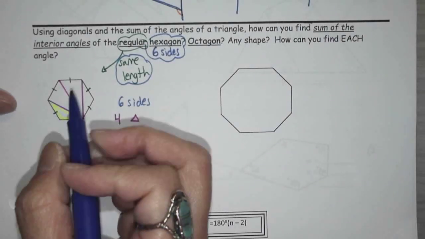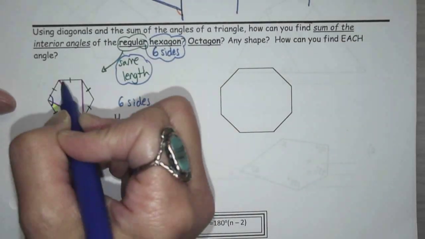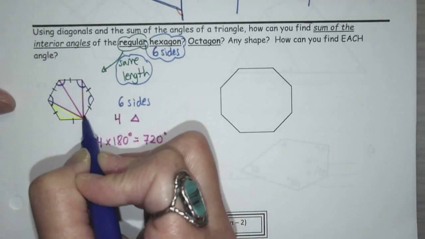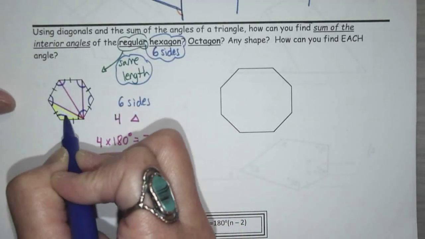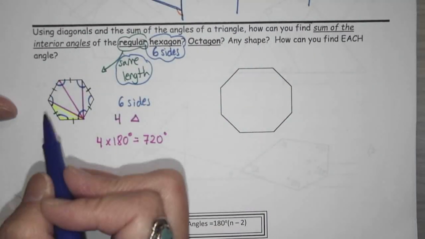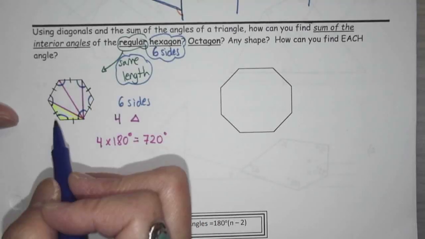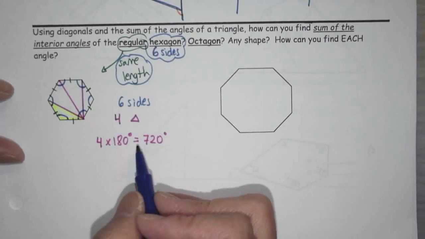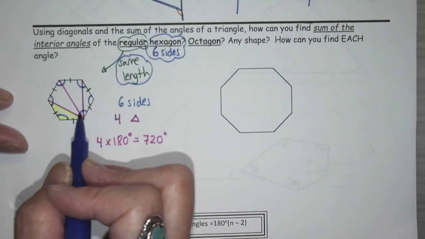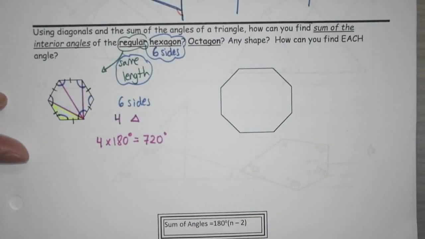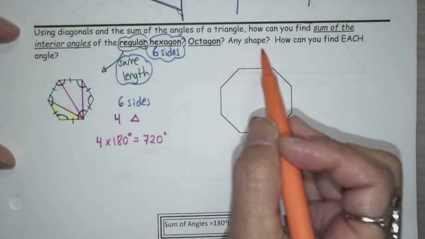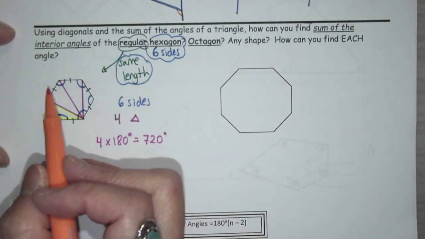How many angles do I have? So let's count. 1, 2, 3, 4, 5, 6. Does that make sense? You have 6 angles because it's 6 sides. So I know that the whole thing, if I added all those blue ones up together, they all add up to 720. If I want to find one angle, so it says, how can you find each angle?